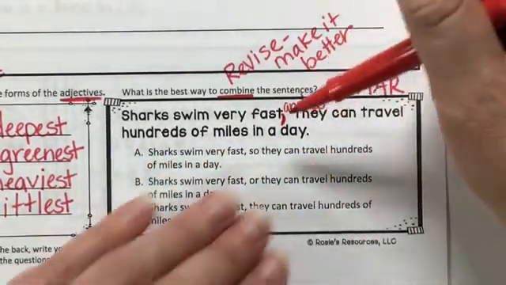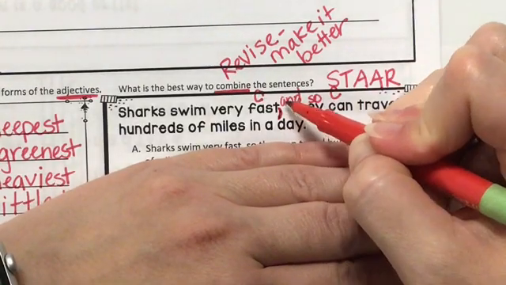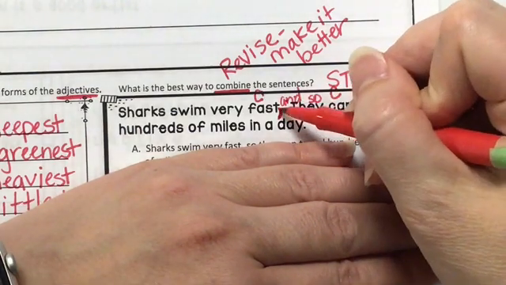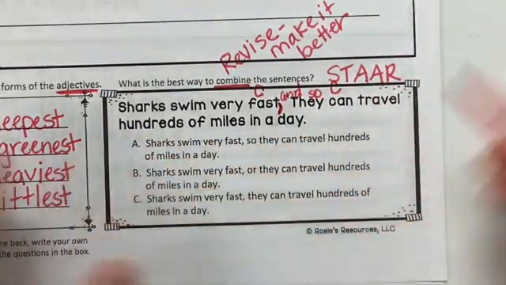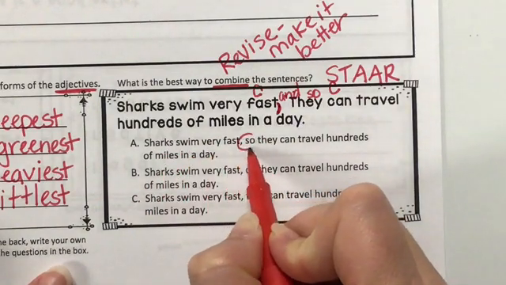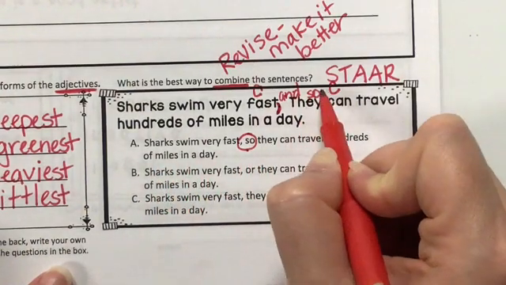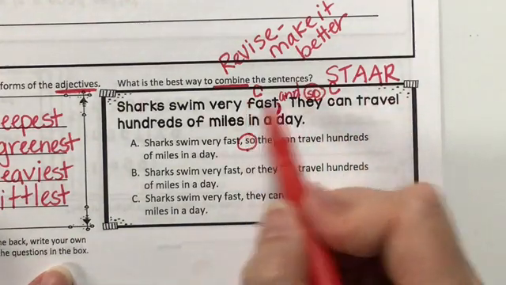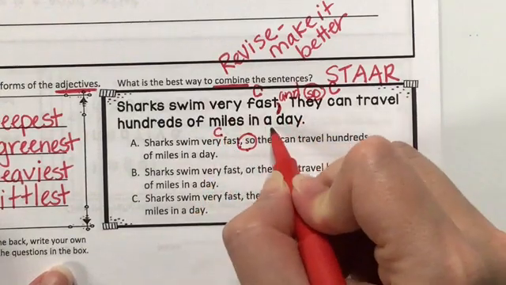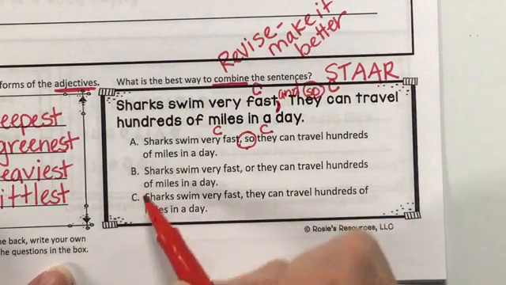All right, let's look at it. So we have complete on the left, complete on the right, comma conjunction, so these two sentences are not fighting because we have that comma conjunction between them. A says, sharks swim very fast, comma, so they can travel hundreds of miles in a day. This is the comma conjunction that I chose here. It made sense, and it's got the comma, it's got the conjunction, it's got complete on the left, complete on the right. This is probably our answer choice, but let's see what the other ones say first.